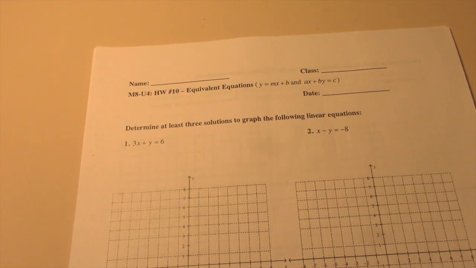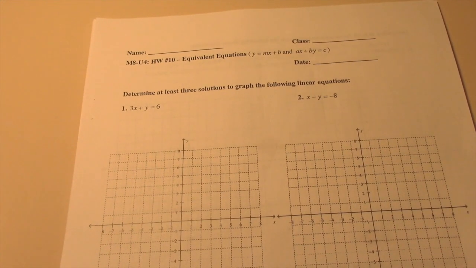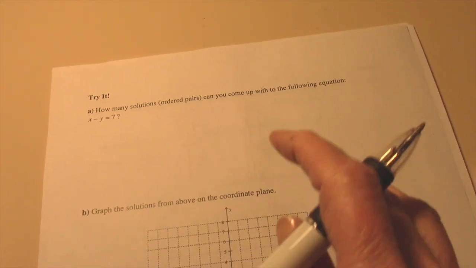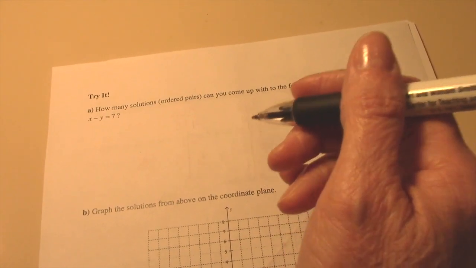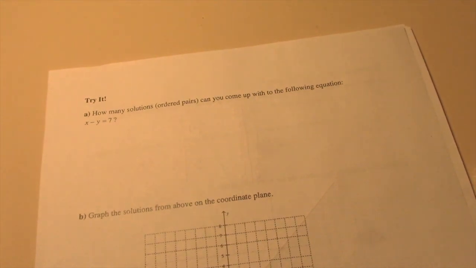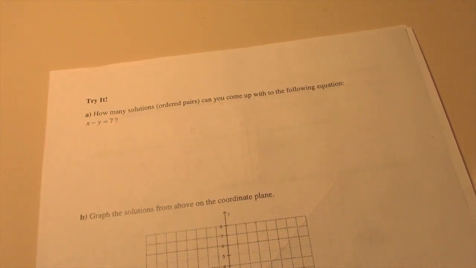Oh, sorry, guys. I missed one. I just realized I missed the back of this page. All right, let's go back to that. I'm sure you already noticed that. Okay, x minus y equals 7. So again, x minus y equals 7. How in the world do we do that one?